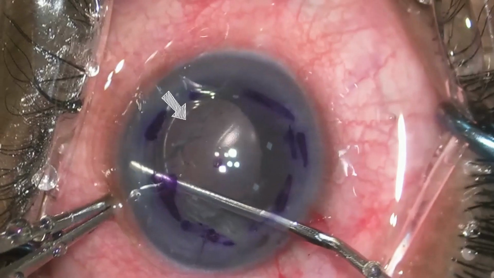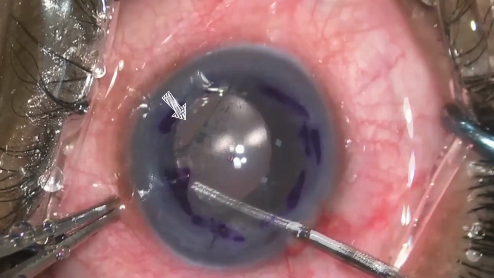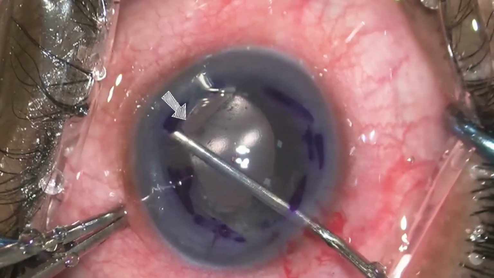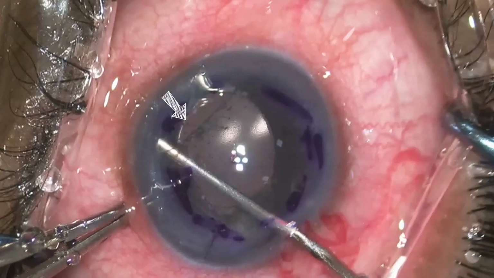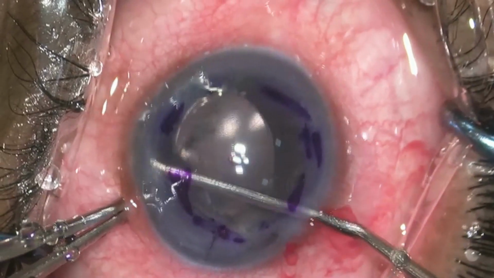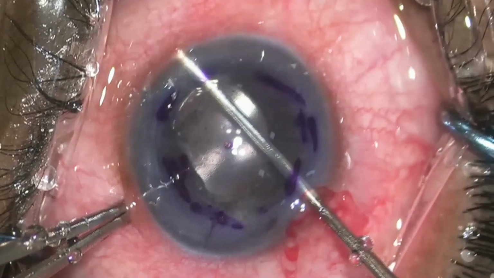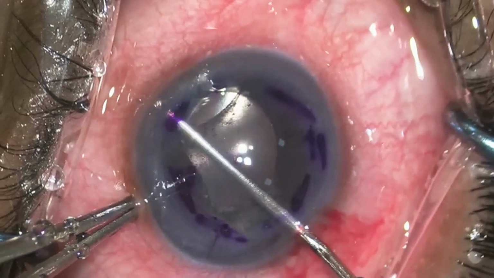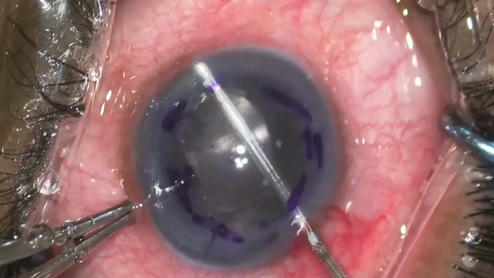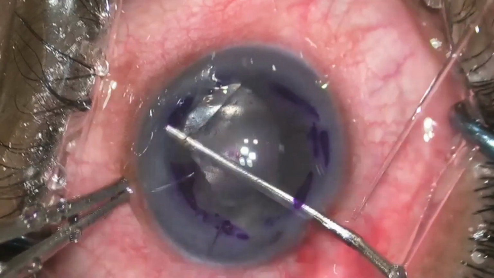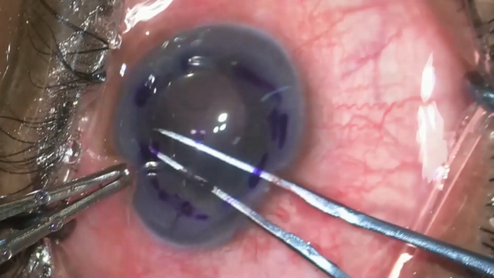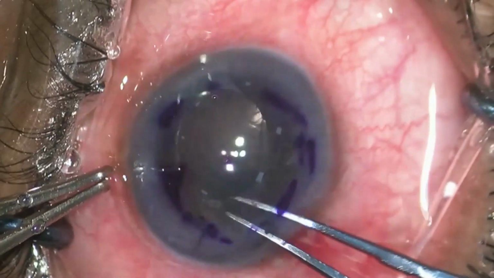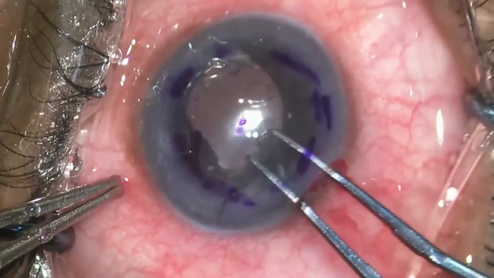A transparent membranous structure with pigment deposits is noted, which is attached to the iris and is identified as detached Descemet membrane. Stripping of the detached Descemet membrane is done. Remnants of the Descemet membrane are removed using Utrata forceps.